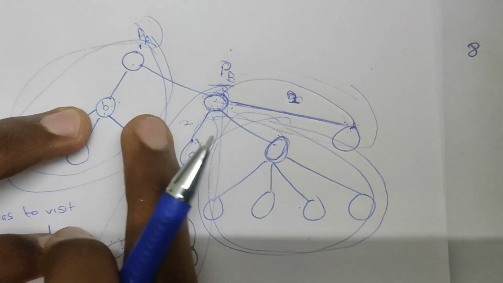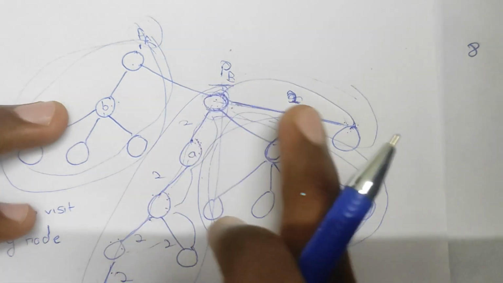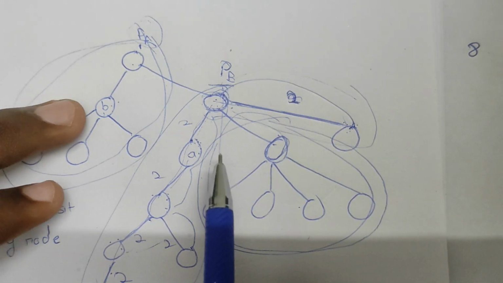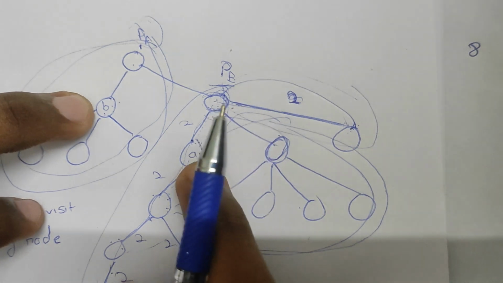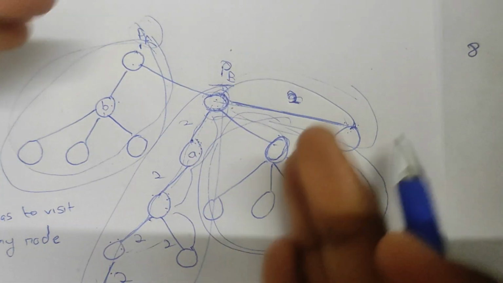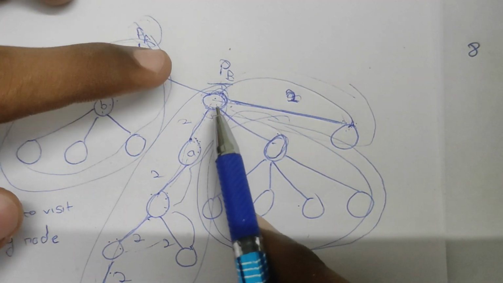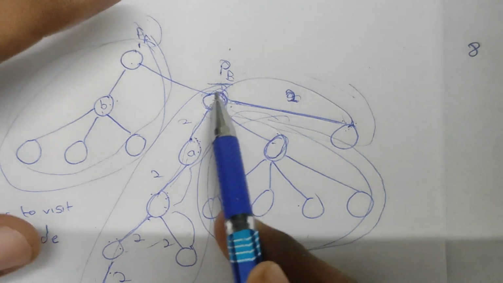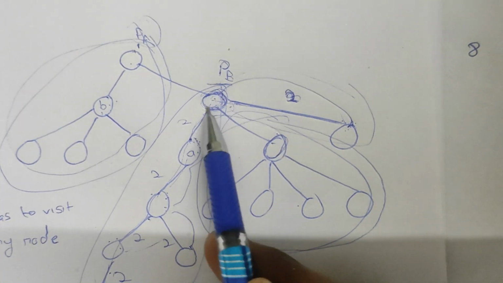Since it can only turn the nodes which are red to blue, we have to find a node which is red. So we are moving both PA and PB towards each other, and they meet at this point, and now PB is located at this point.